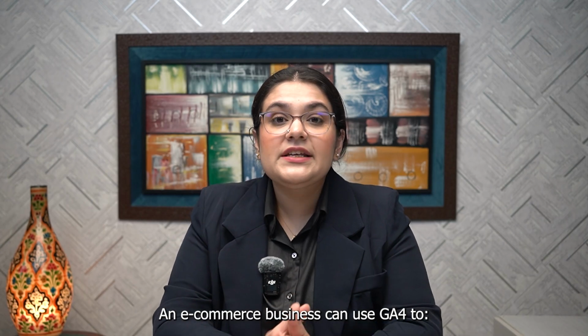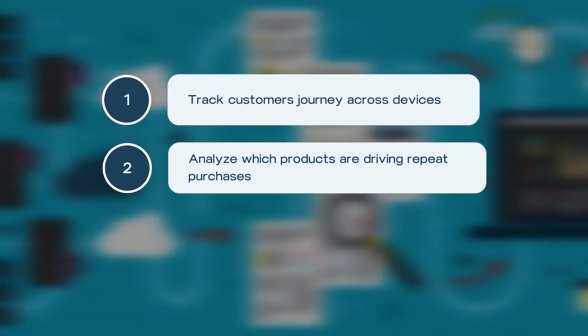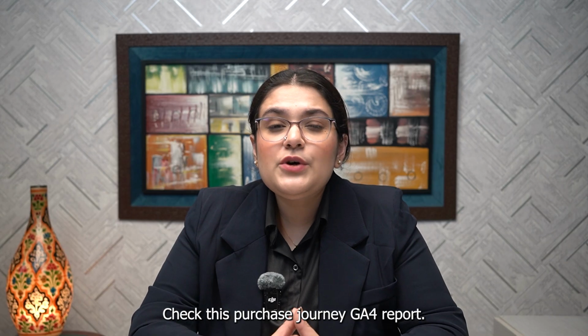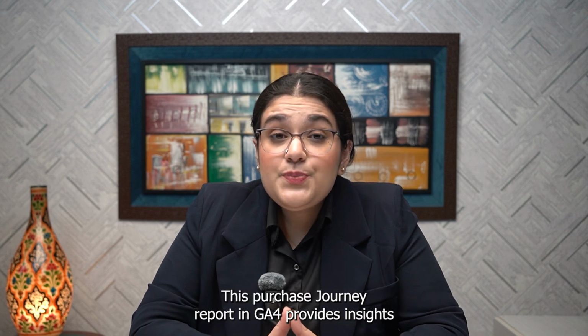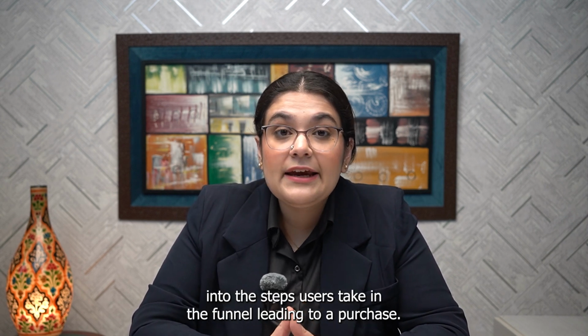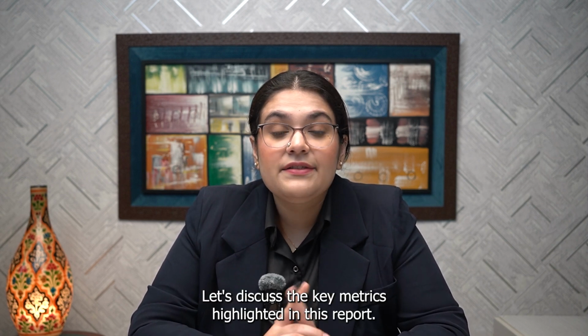An e-commerce business can use GA4 to track customer journey across devices, analyze which products are driving repeat purchases, and identify high-performing marketing campaigns. Check this purchase journey GA4 report. This purchase journey report in GA4 provides insights into the steps users take in the funnel leading to a purchase. Let's discuss the key metrics highlighted in this report.